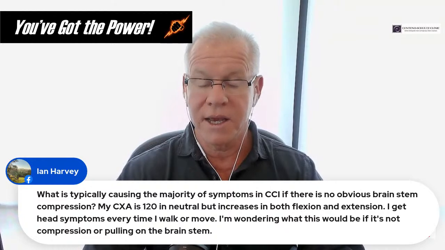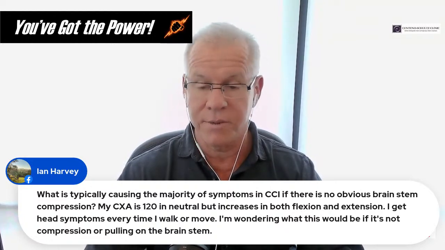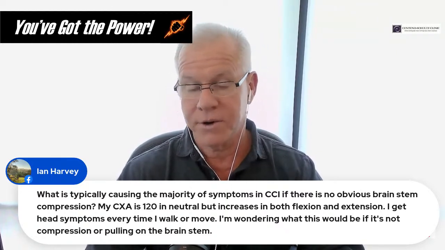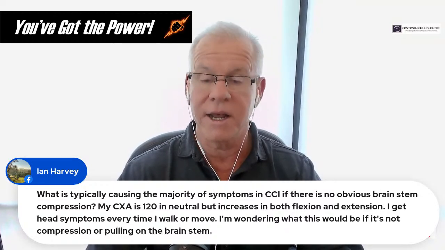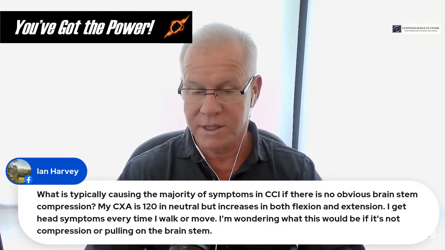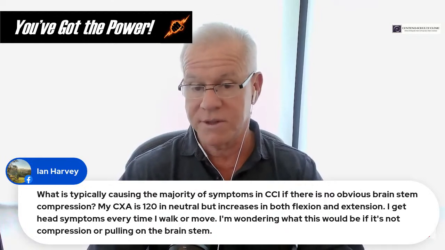Ian, it could be due to the C0-C1 facet joint, the C1-2 facet joint, the C2-3 facet joint, the greater occipital nerve, the third occipital nerve, the lesser occipital nerve, the cervical sympathetic chain. Those are just a small list of things that can cause problems and symptoms, the vagus nerve, et cetera, et cetera.